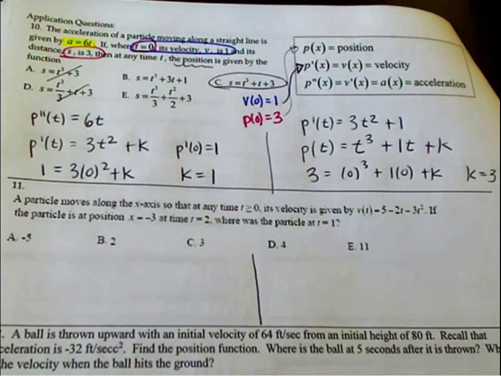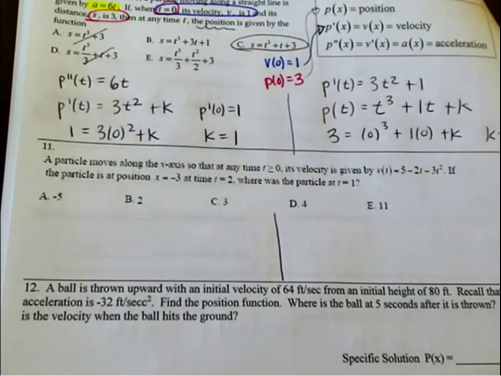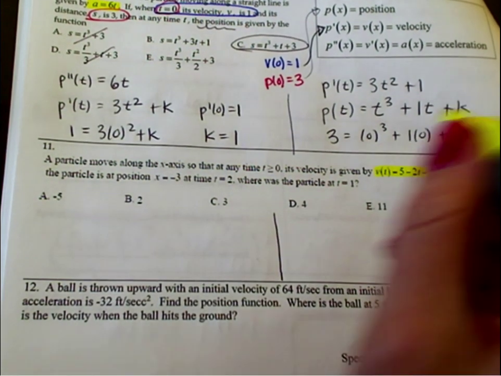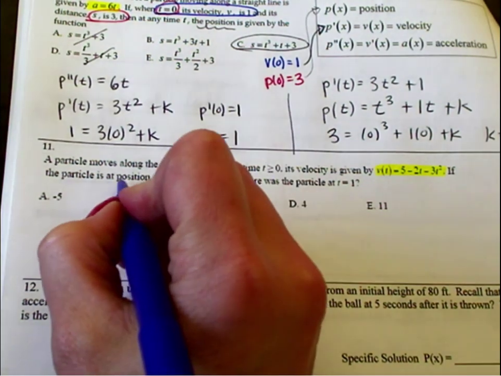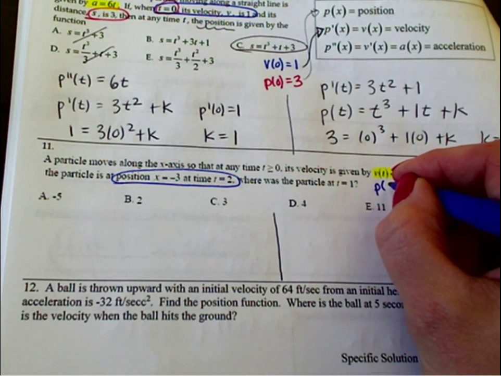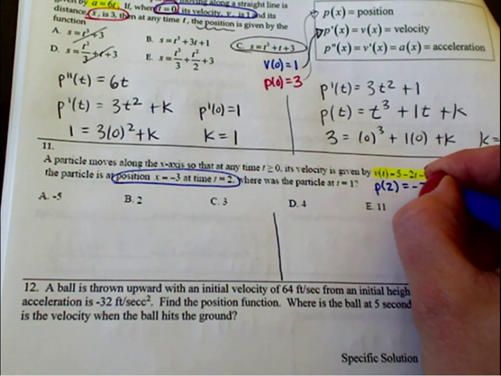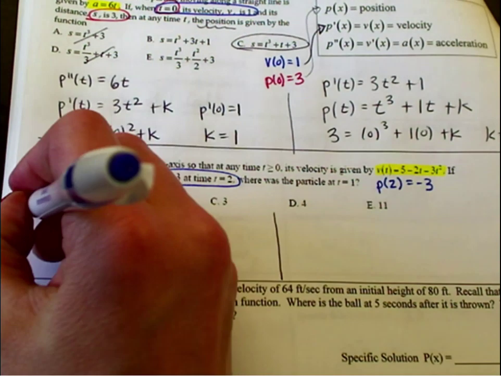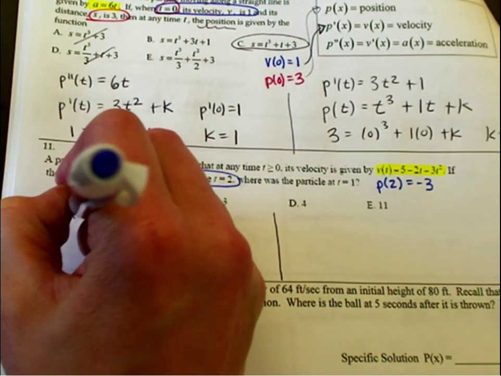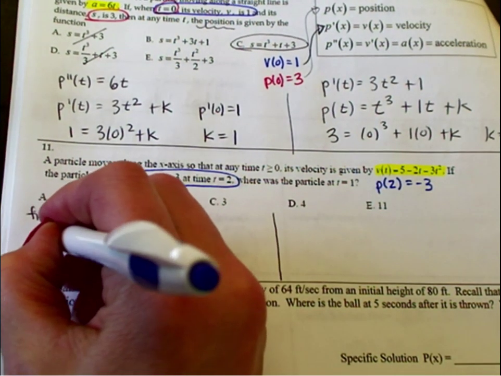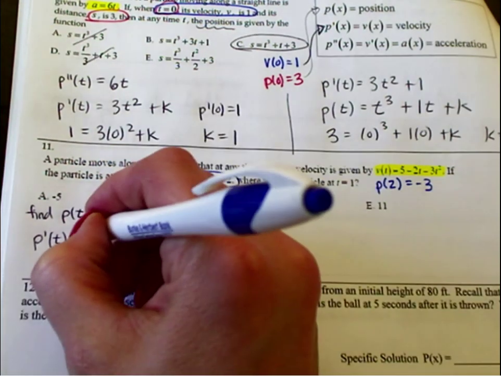Okay, question 11. I'm going to give you the 2 parts. A particle is moving. Here's the velocity. And it says the position is this. Position at time 2 is -3. Find the position function. I'm going to change my velocity to p prime.